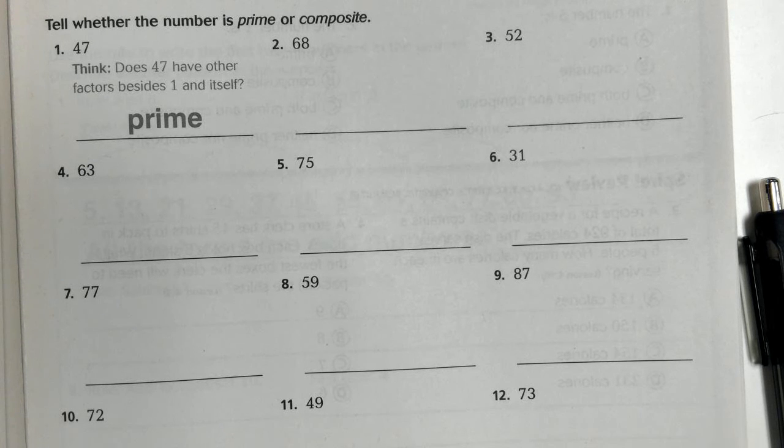All right. This is where my rules of divisibility can help me go fast.